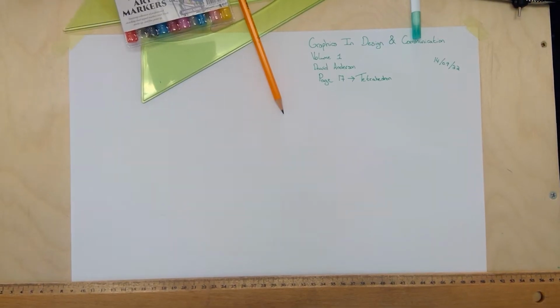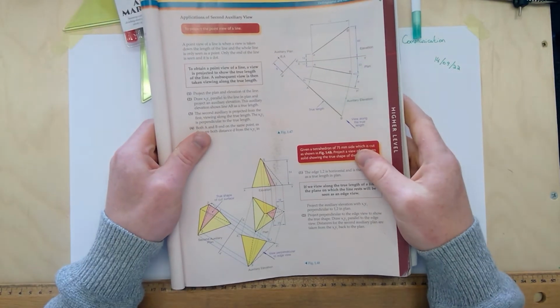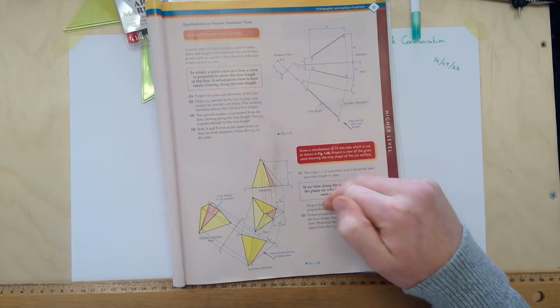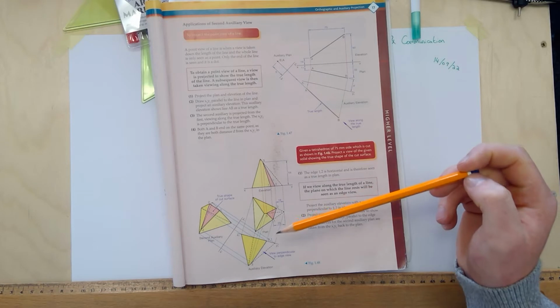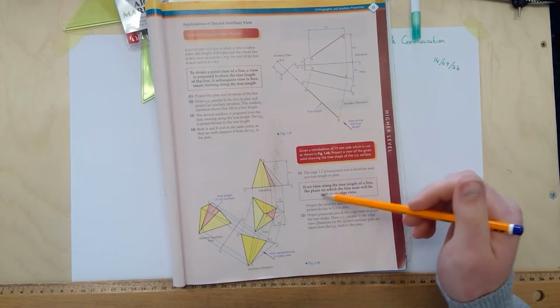Okay, so today we're going to look at the Graphics in Design and Communication book, page 17, the higher level stuff for the orthographic and auxiliary projection, this tetrahedron question down the bottom, okay? So I'm just going to throw it up here first on the screen because there's a few little things that we need to spot from the question, okay?